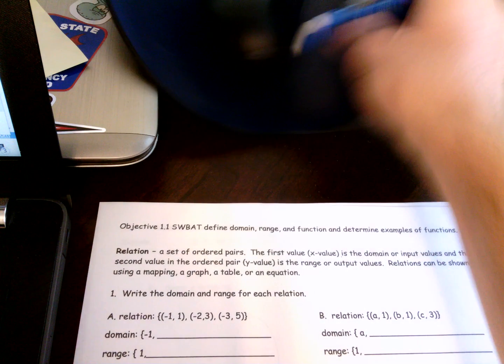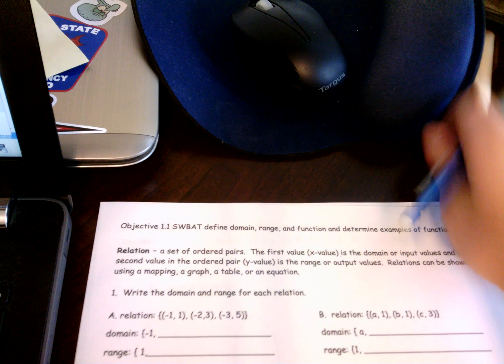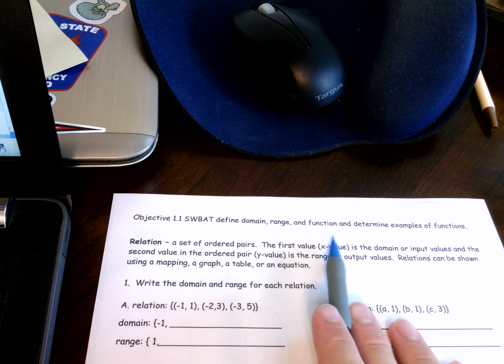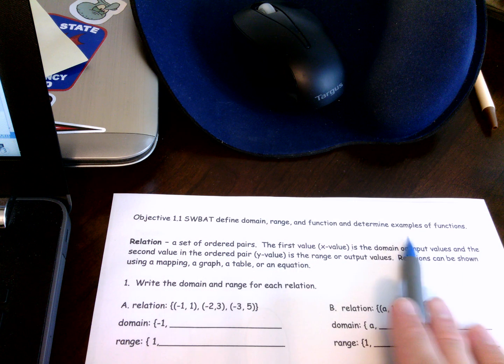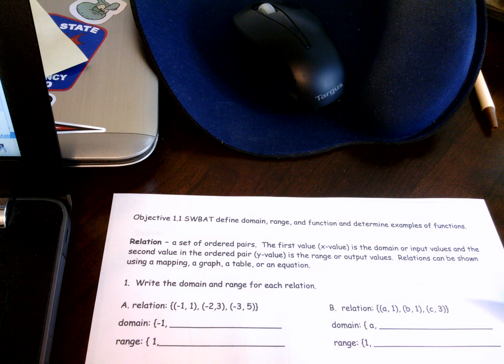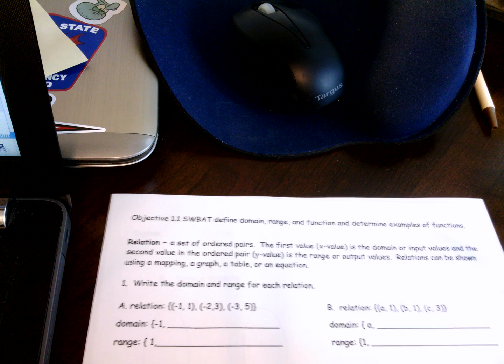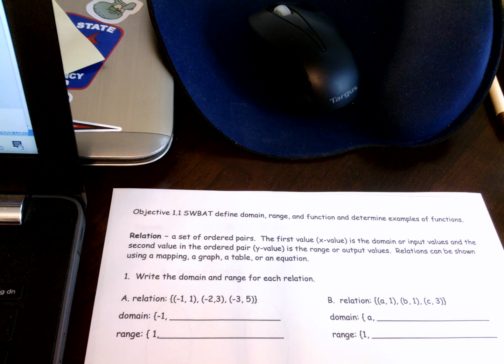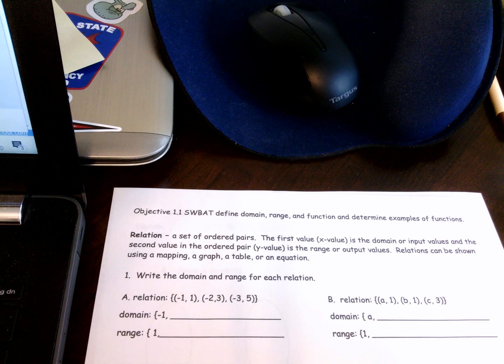Alright, hi everybody. So today we're going to talk about Objective 1.1, which is defining domain and range and function and determining examples of functions. So we're going to be given ordered pairs and mappings, and we're going to first of all find the domain and range. Second of all, we're going to find if it is a function or not.